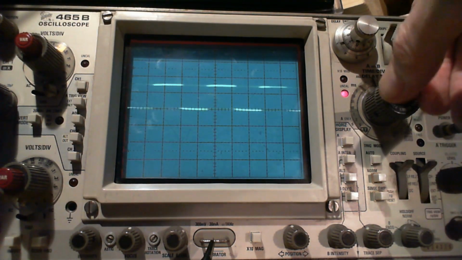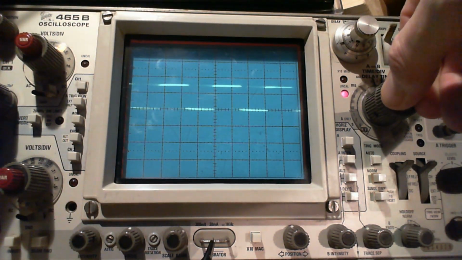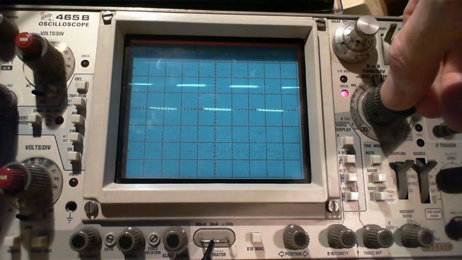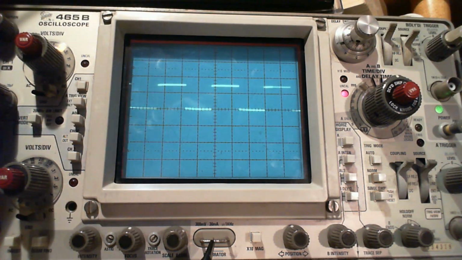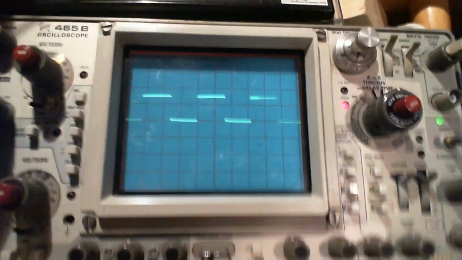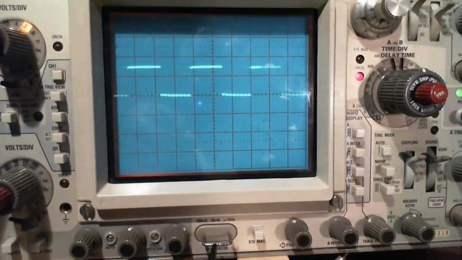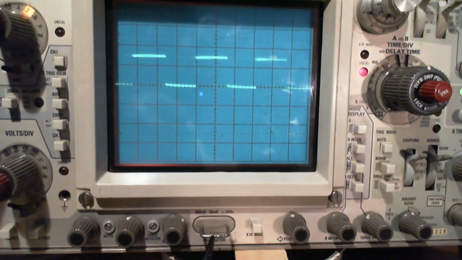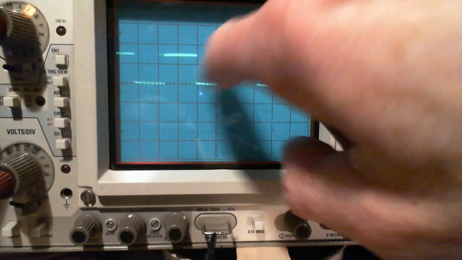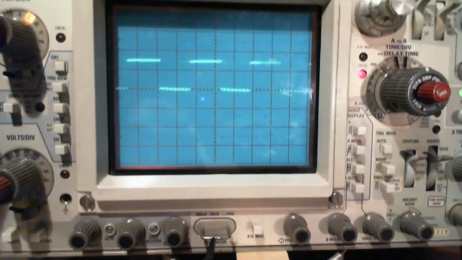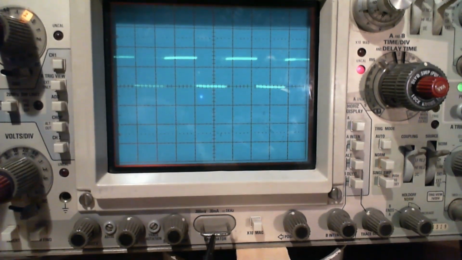So I spent a long time fooling with the compensation on these leads, and I thought I had this one adjusted quite well. I'm sorry the camera's kind of low here. It'd be a lot better if it were up like this. Well, you can see that this line is curved. It's curving downwards, so the scope is not compensated properly.